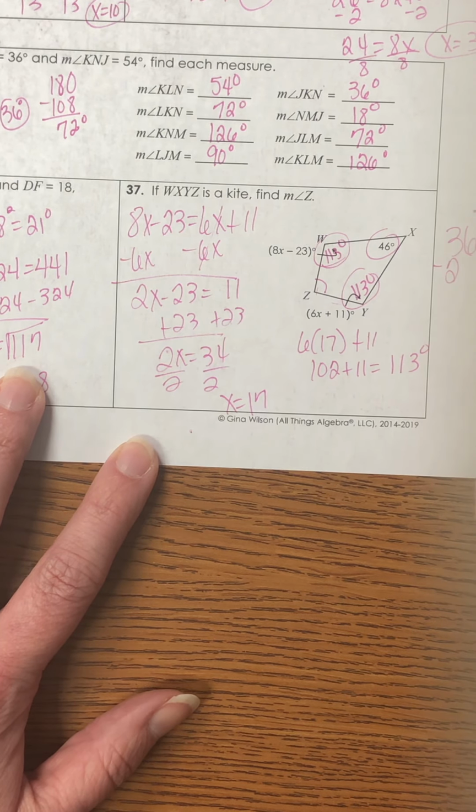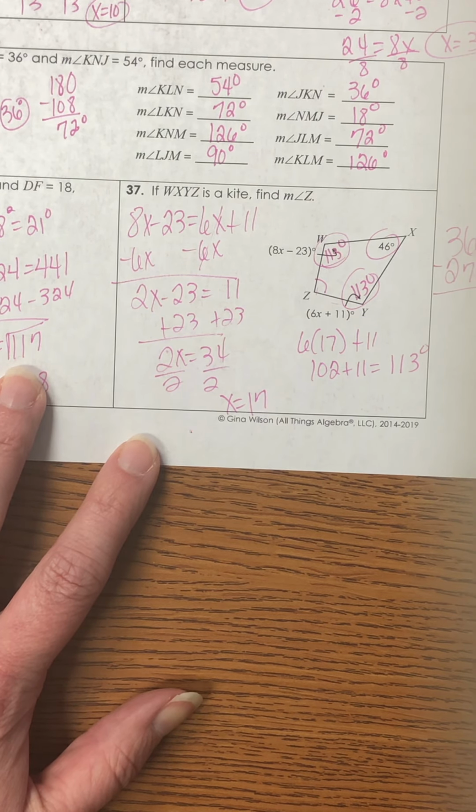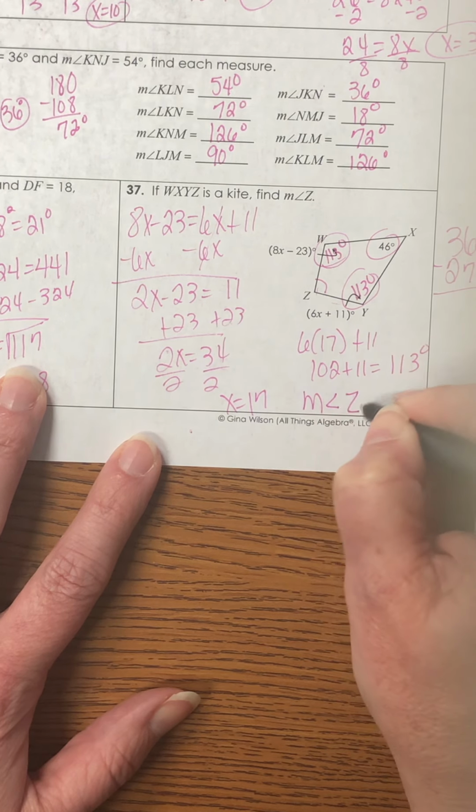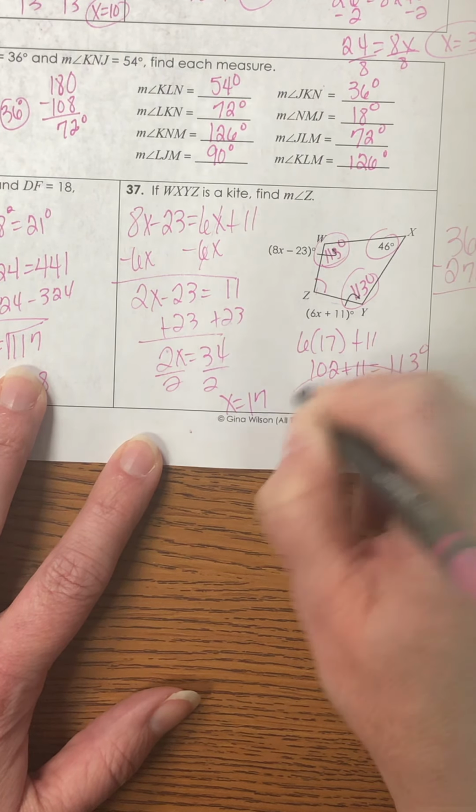If you'll subtract your 272 degrees, 360 minus 272, that's going to give you 88 degrees. So the measure of angle Z is 88 degrees.